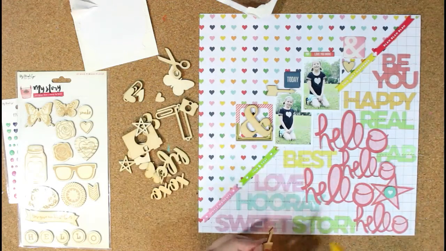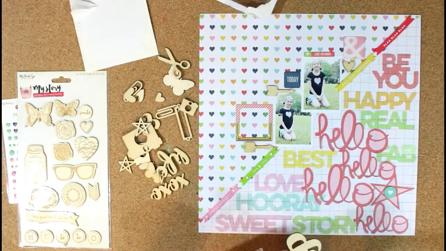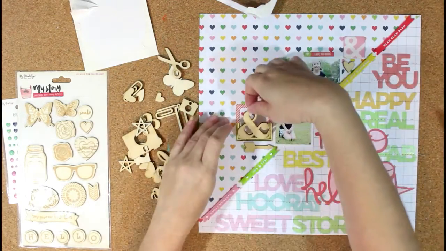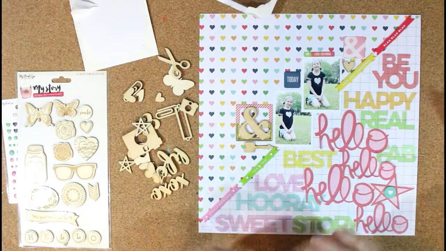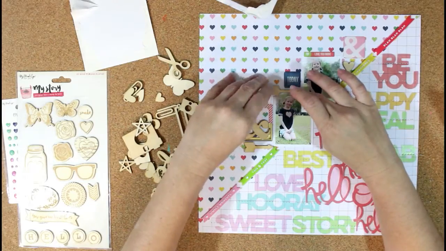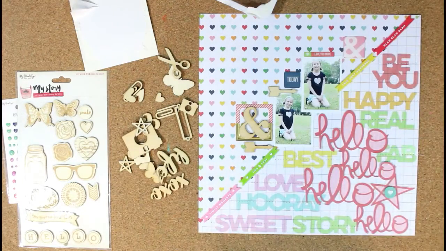And I do add some of the enamel dots there to the left. Those are my Mind's Eye, the On Trend collection. And I finish up a couple of things right here, and then I have to stop because we actually were getting ready to go out to dinner. So I'm almost done here, and I add a couple of other things here off camera that you'll see on the full layout.